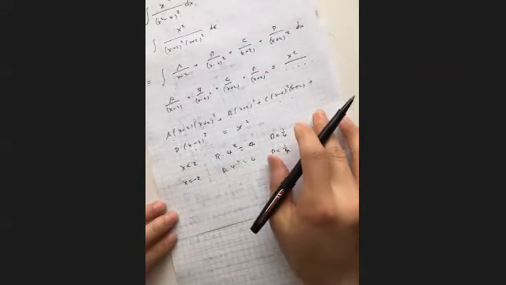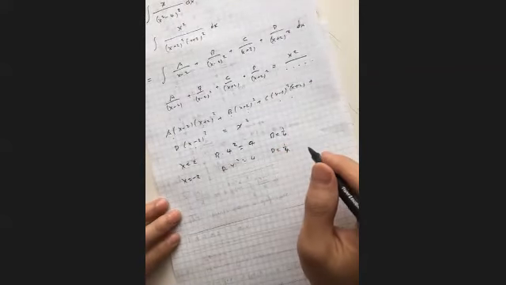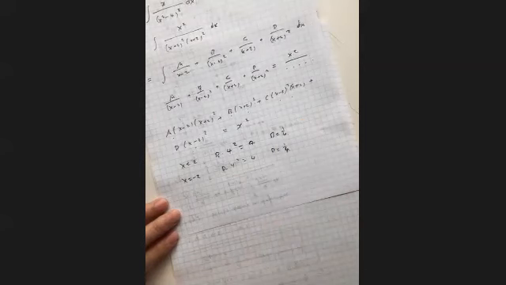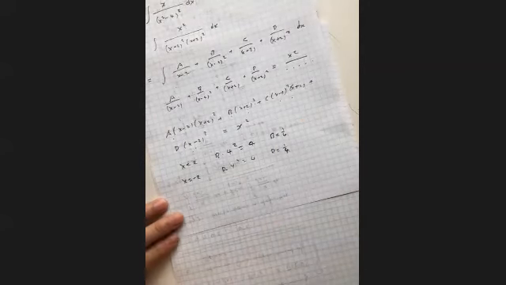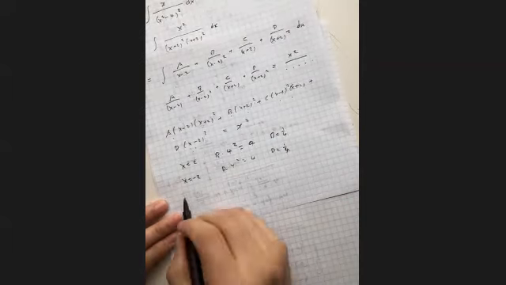Then we actually have to solve something from there. So what's the next value I want to pick? I want to pick maybe x equals 0.